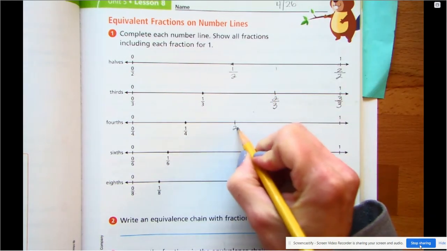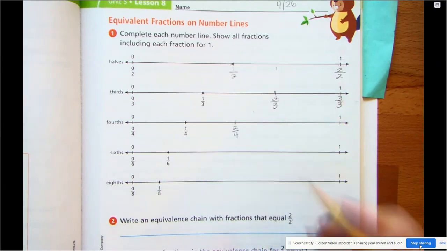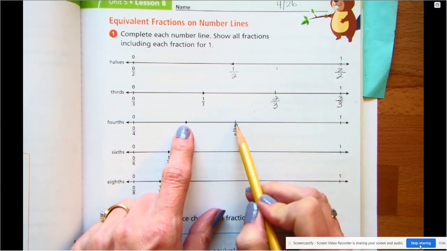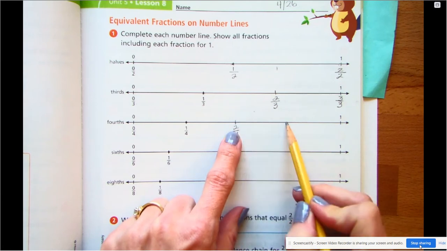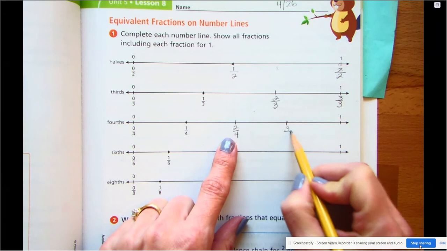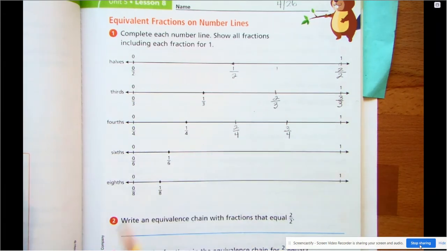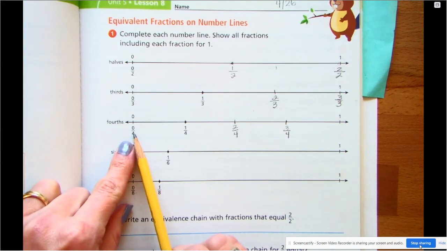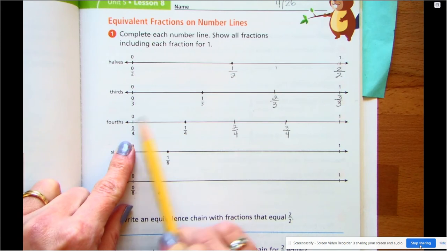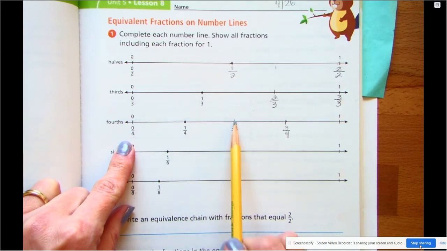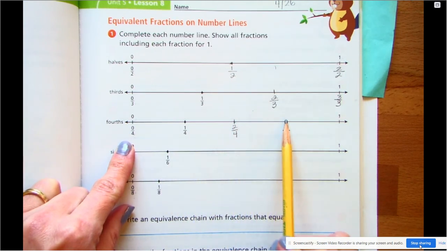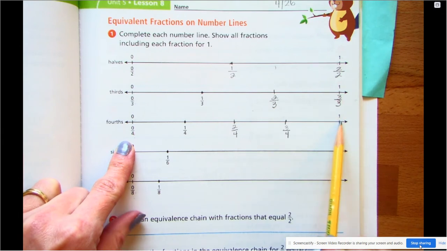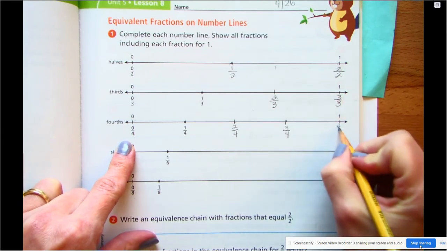So that's going to be 2/4. Okay, same thing. The same distance from here to about here is going to be my next spot on my number line, 3/4. And then I'm going to go back and check. Did I count and make the right number of hops? This tells me I have 4 equal pieces. Here's 1 piece, 2 pieces, 3 pieces, 4 pieces. So my whole is going to be 4/4.